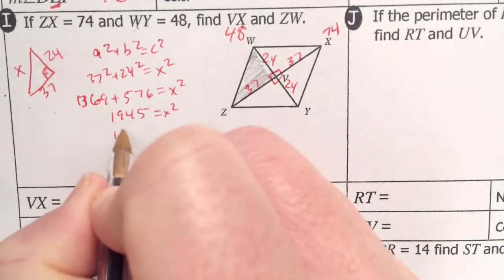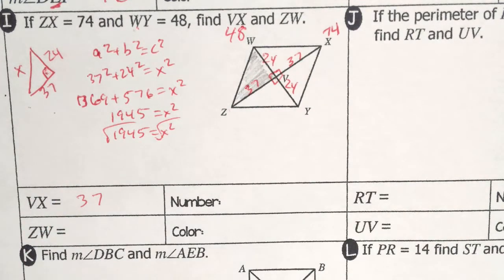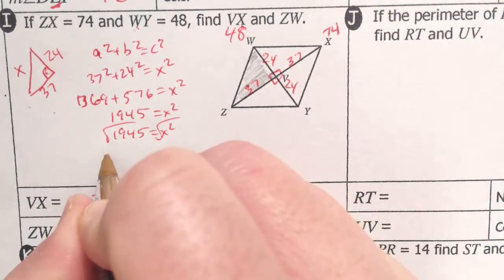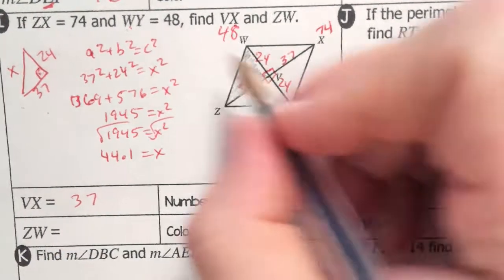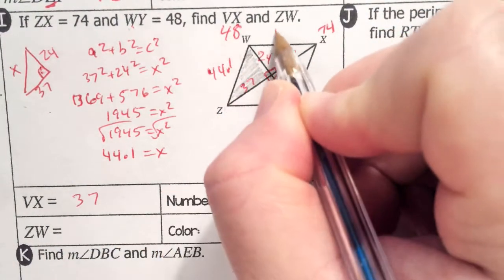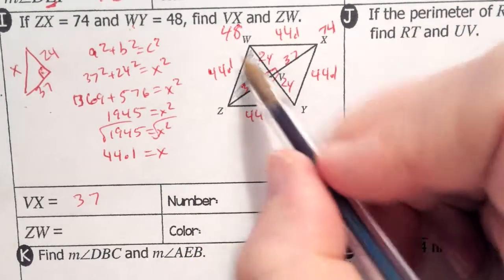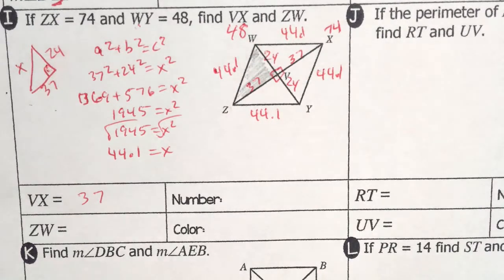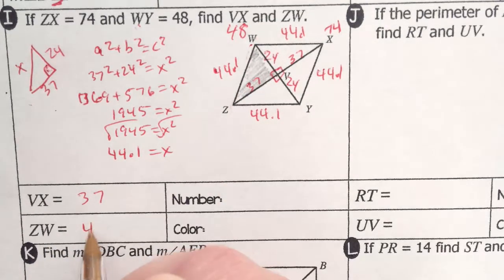To get x by itself, you're going to square root both sides. So square root, and we get 44.1 equals x. So this is 44.1, 44.1, 44.1, and 44.1, because a rhombus is a knocked over square, so all four sides are equal. Awesome. So they wanted this side right here, and that's 44.1.